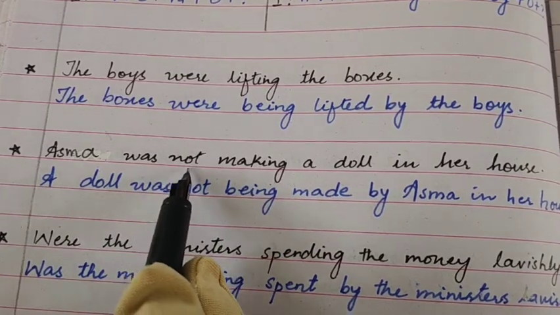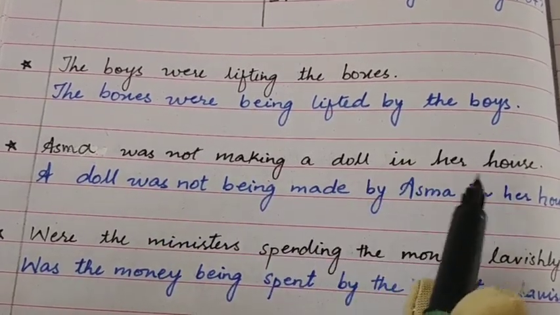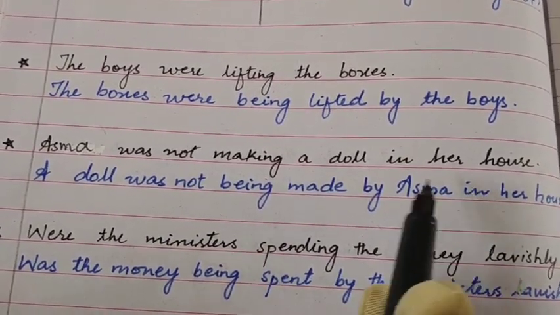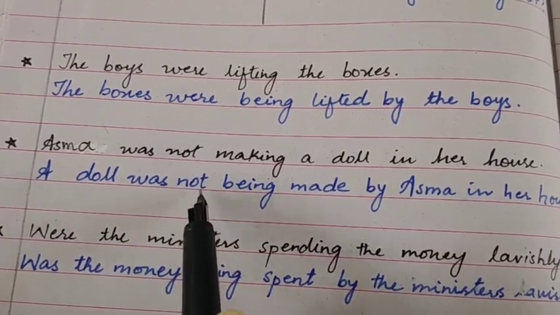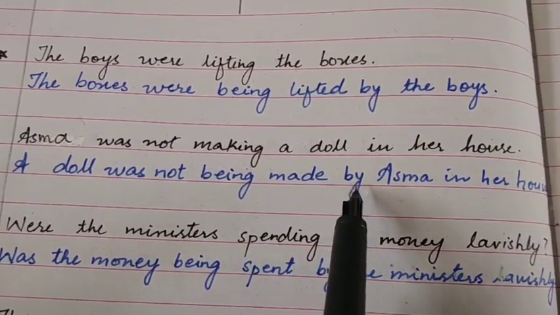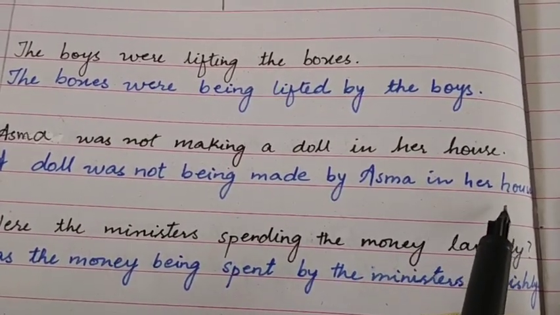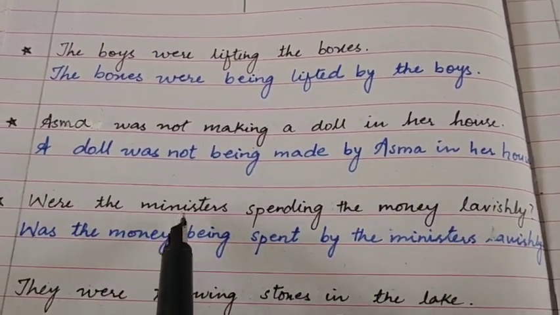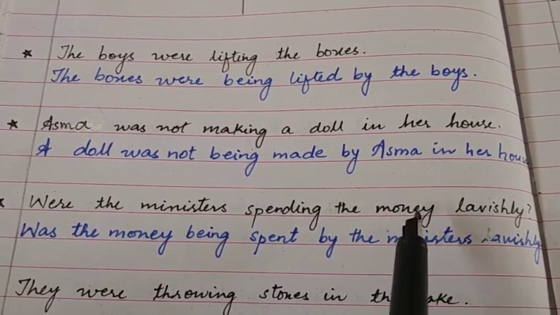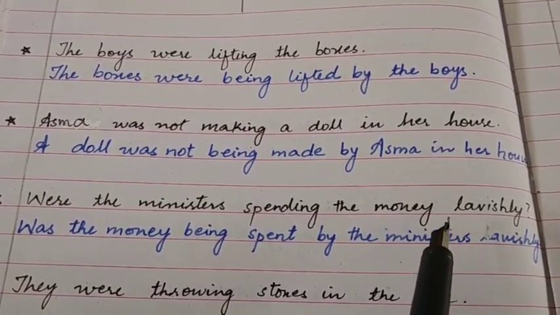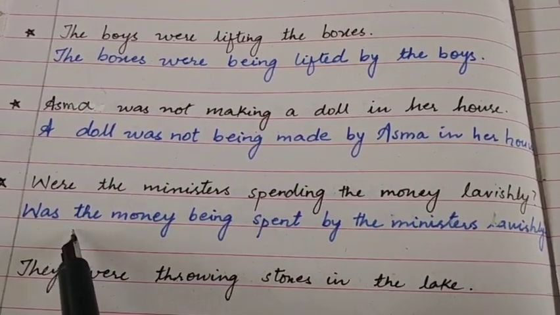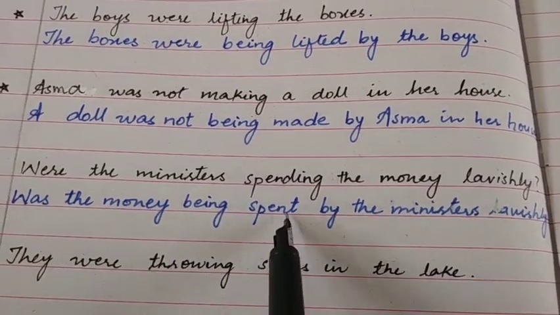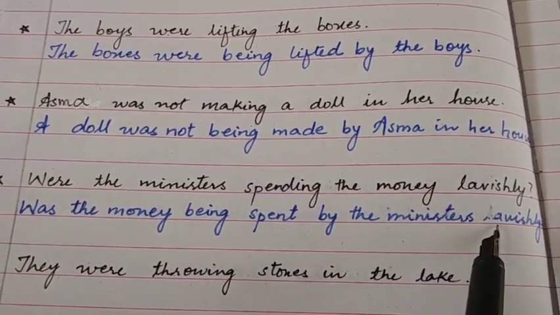Asma was not making a doll in her house. A doll was not being made by Asma in her house. ठीक है? Were the ministers spending the money lavishly? Was the money being spent by ministers lavishly?